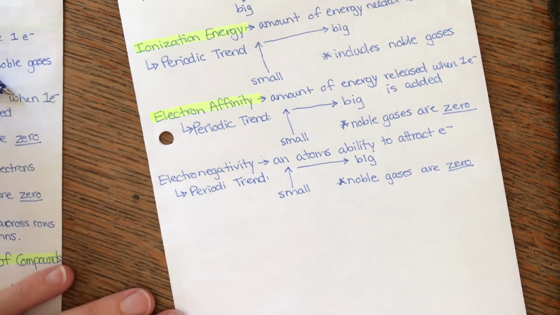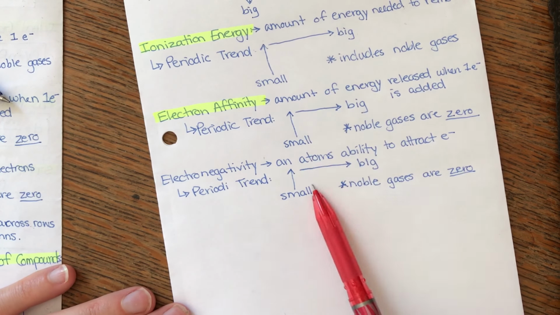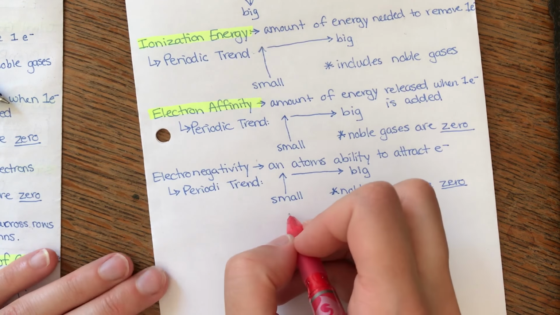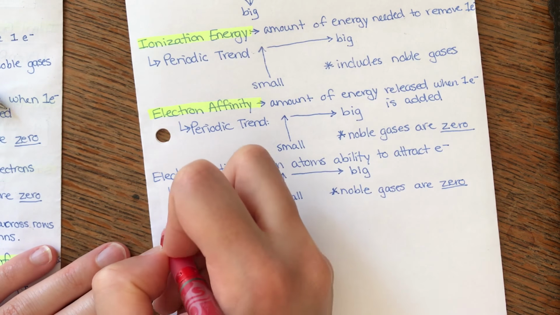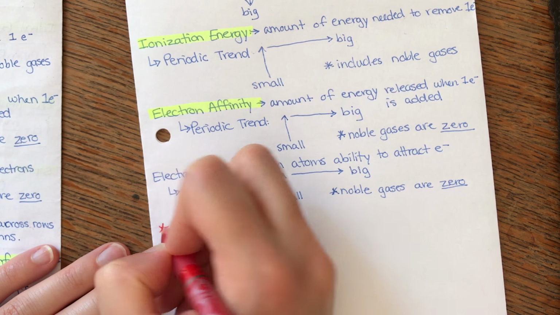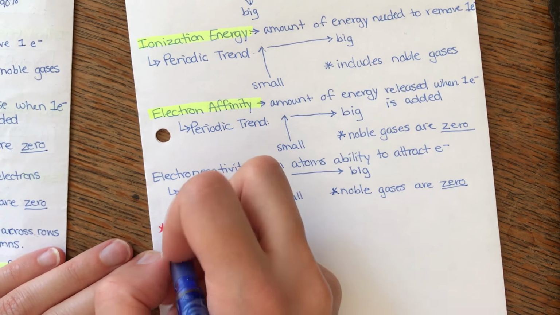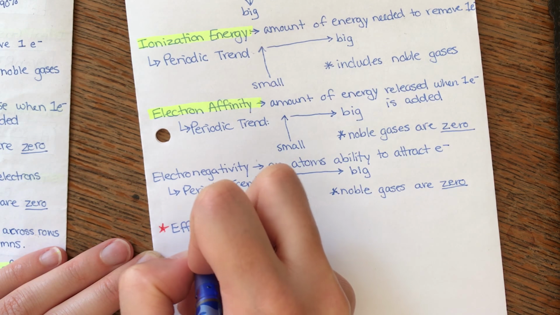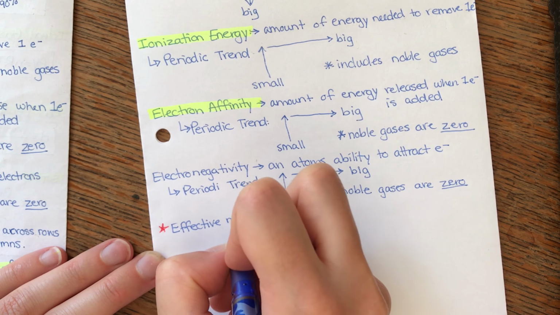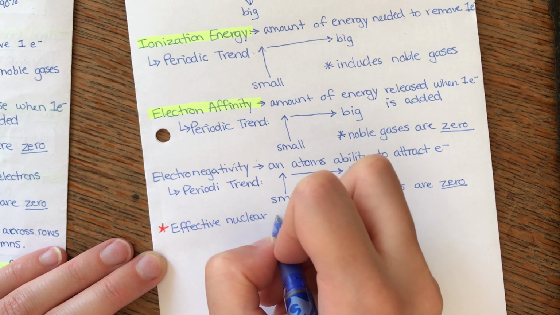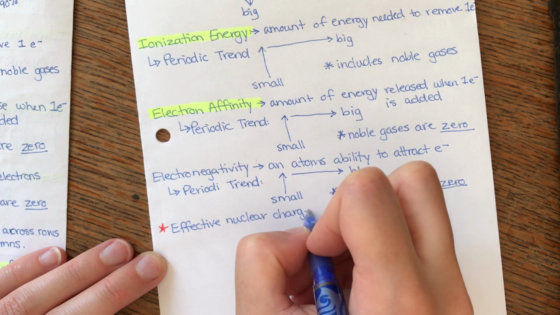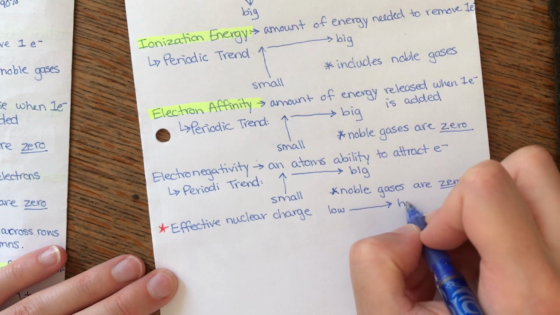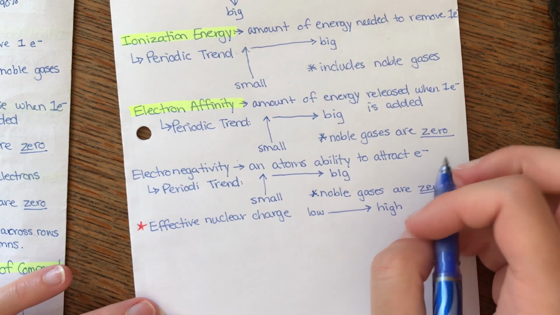Okay, so as just a little note, for all of these trends, when we're talking about going from left to right, we're looking at the effective nuclear charge. So we're going to make a little note here for all of these things. So effective nuclear charge is low by the alkali metals and high at the halogens.